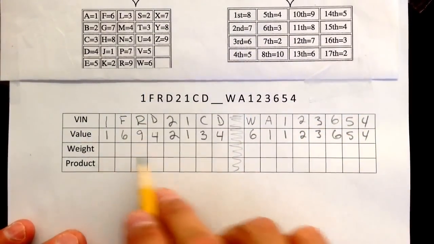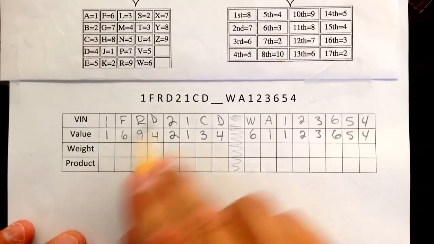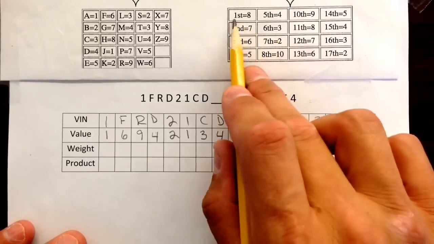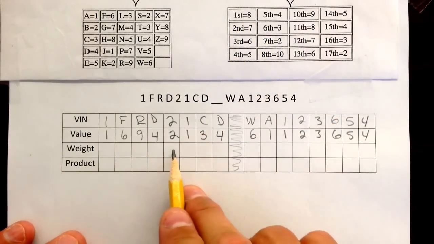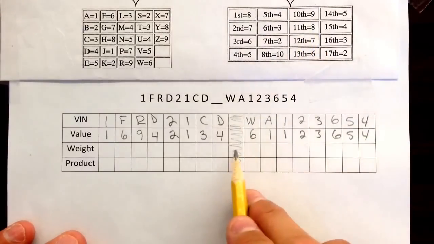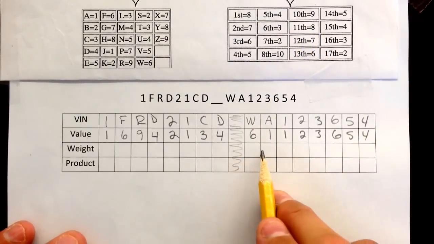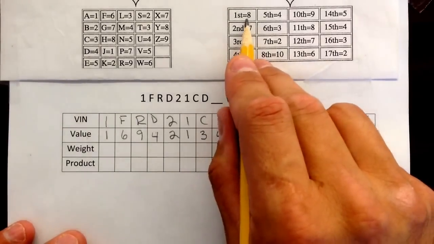Good. Now let's go to the weight row. With this row, we're going to take and look over on the side here at our positions, and this is how this works. The first position from the left is this one right here. This is 1st, 2nd, 3rd, 4th, 5th, 6th, 7th, 8th. Notice how in our chart it skips from 8th to 10th. That's because we don't weight the 9th position. There's no weight assigned to it. Then it goes from 10th, 11th, 12th, and so on, all the way to 17th. So these are numbers in order.